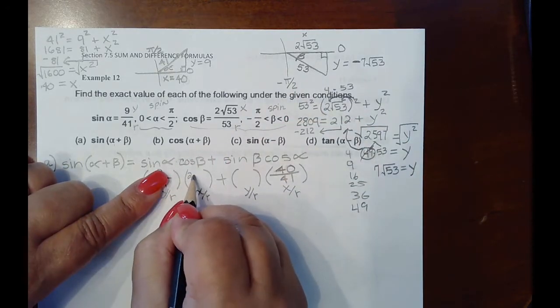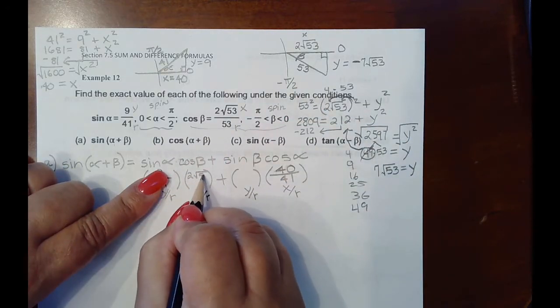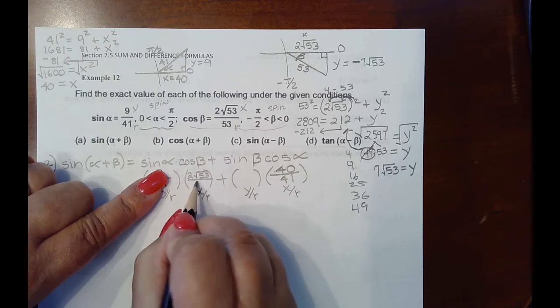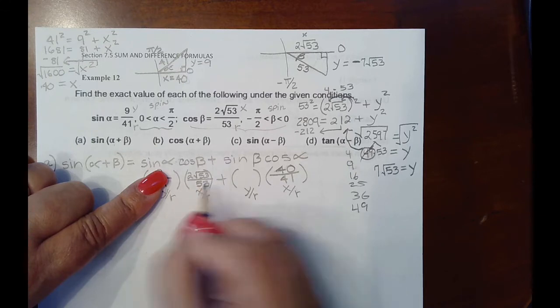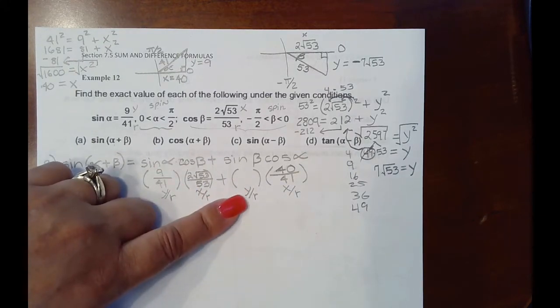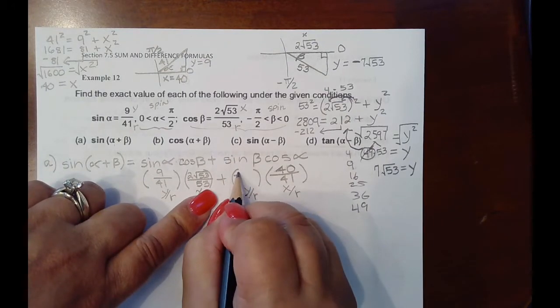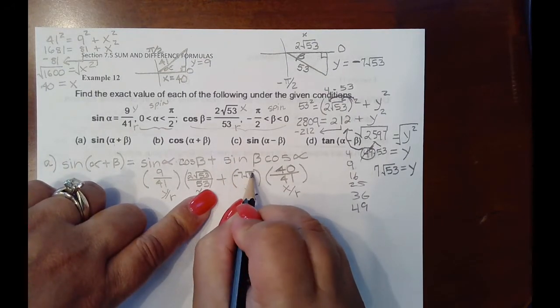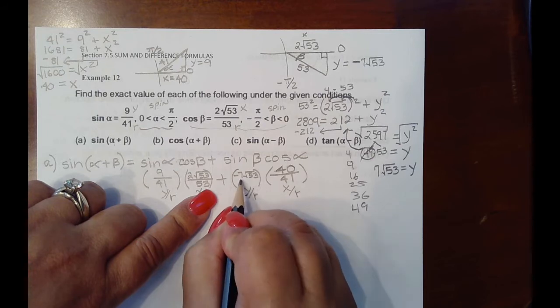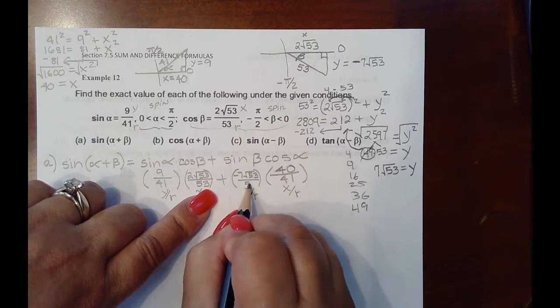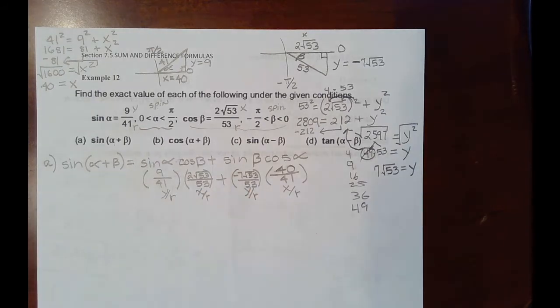So 2 square roots of 53 over 53. And then this value is y over r, which is negative 7 square roots of 53 over the r value, which is 53.